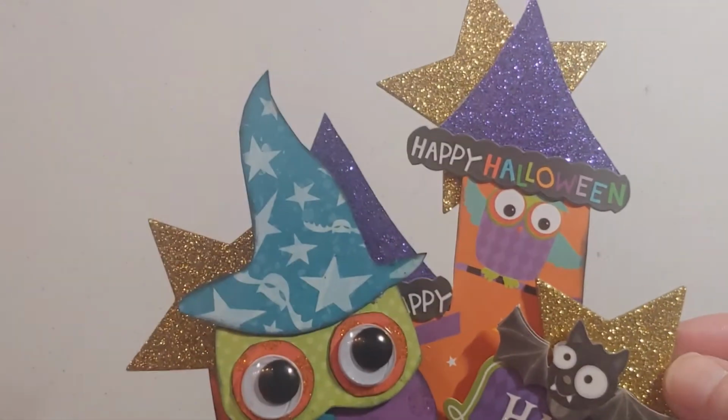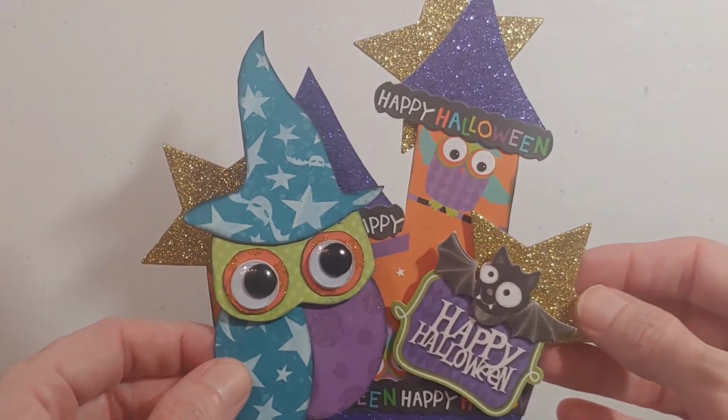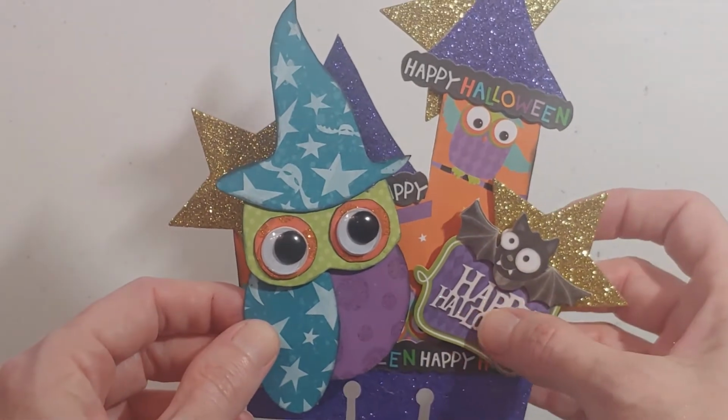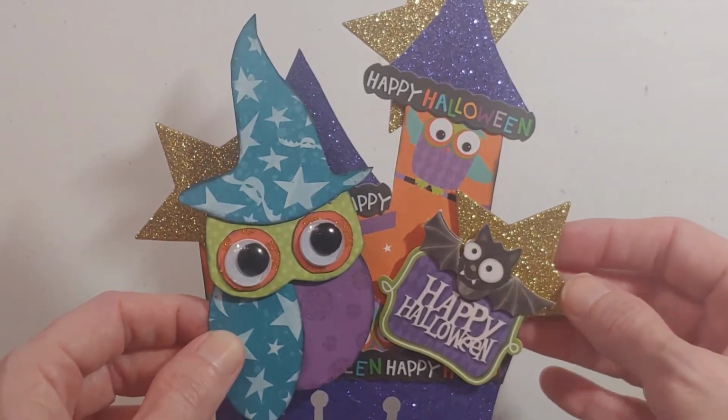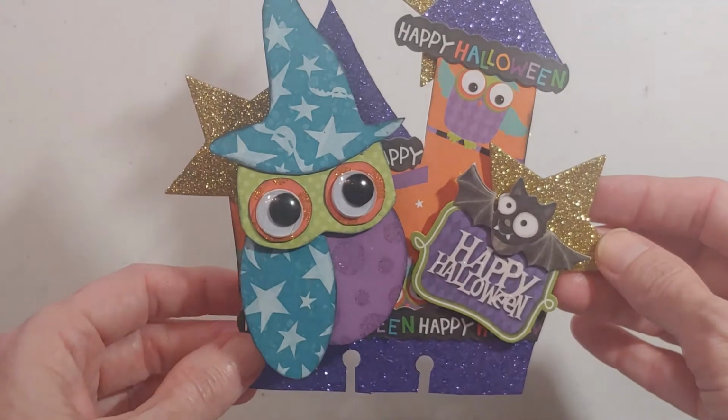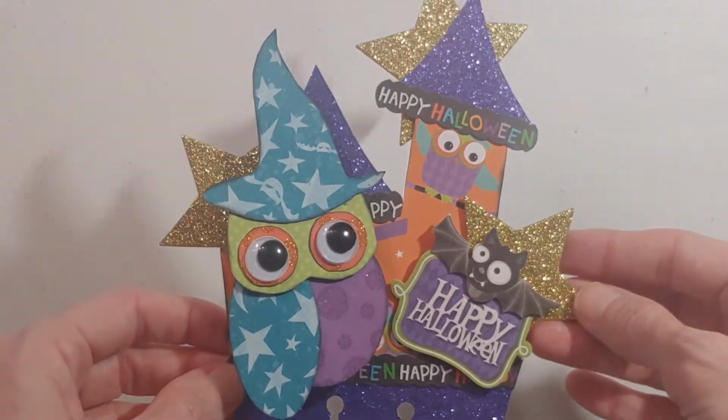So this is my first memory decks card that I'm showcasing. And then I just added sticker embellishments that I already had in my stash. And everything I used to make this card was scrap paper.